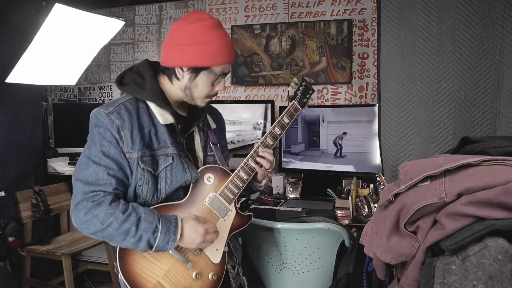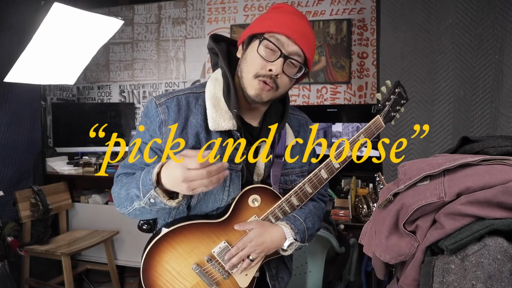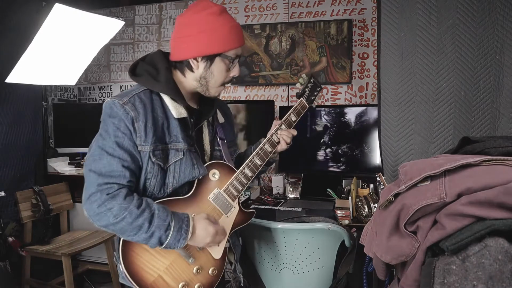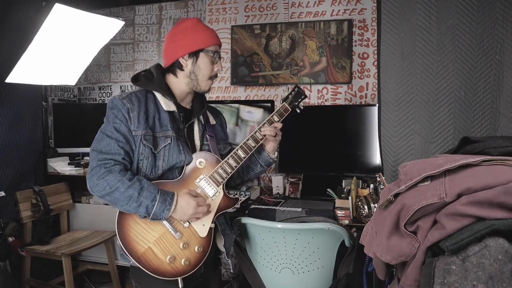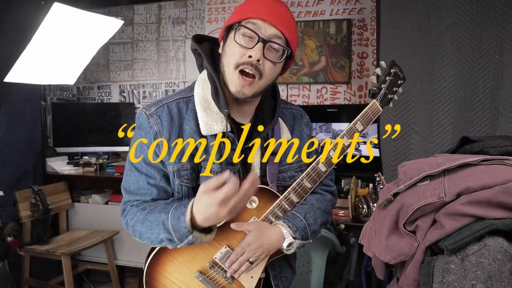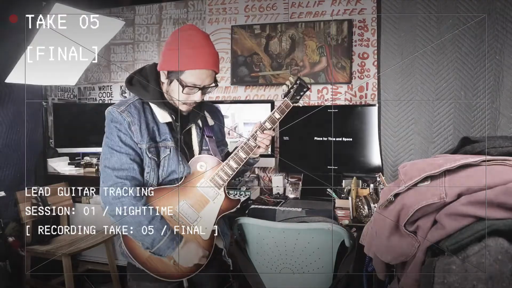I've been playing with this song for a long time, over the years here and there. There's just little different ways that I go about it. So I gotta pick and choose what I want, so I can just give you the compliments of how I played the song with the song. The 5th take for the lead, so if I can't get it in this one, I might have to call a quiz.